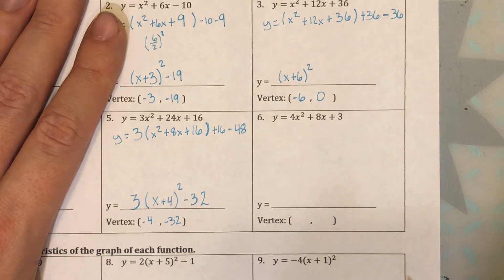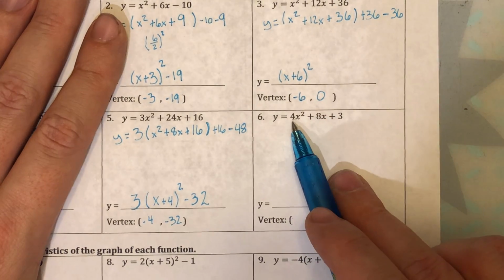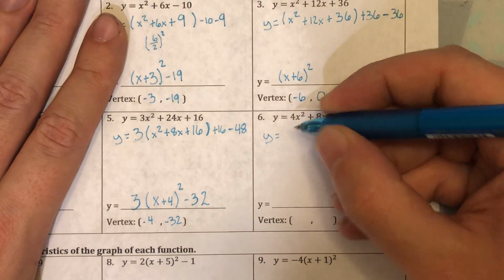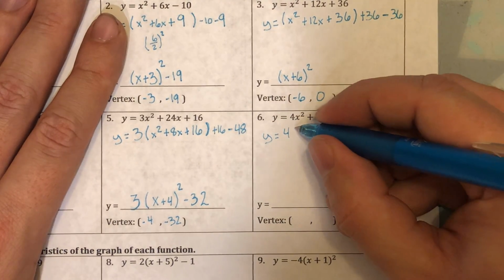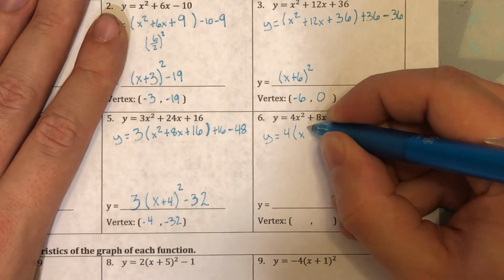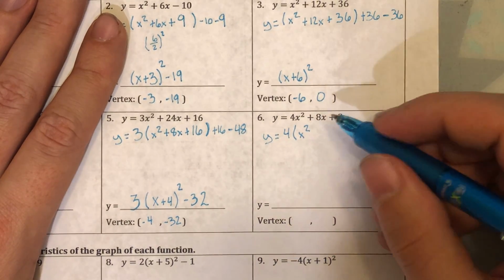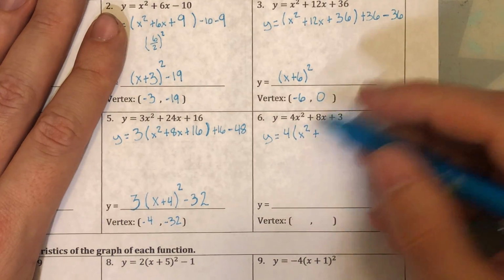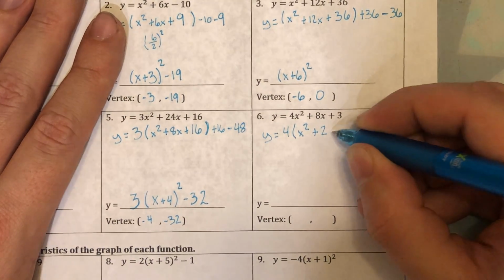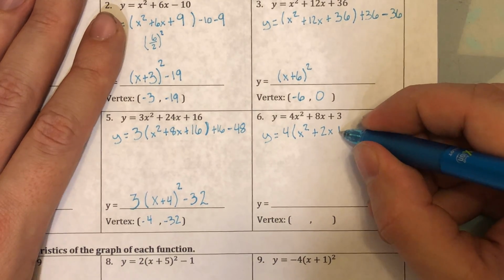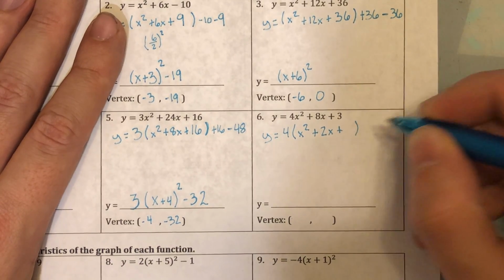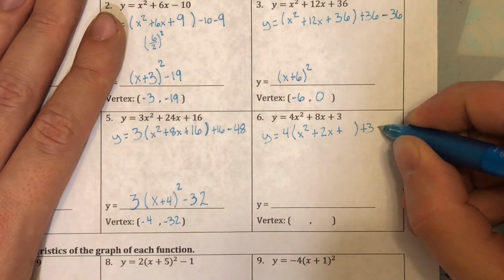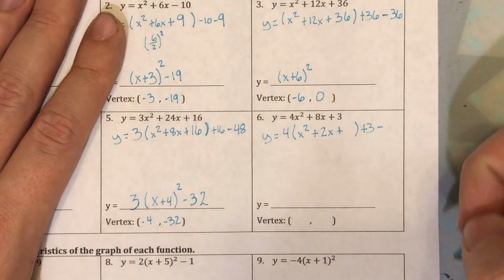Looking at 6, the 4 is what my a value is, so that's what I need to factor out of the first and the second terms. So I have x squared plus 8 divided by 4 gives me 2x plus some space, and I have the plus 3 and minus blank.